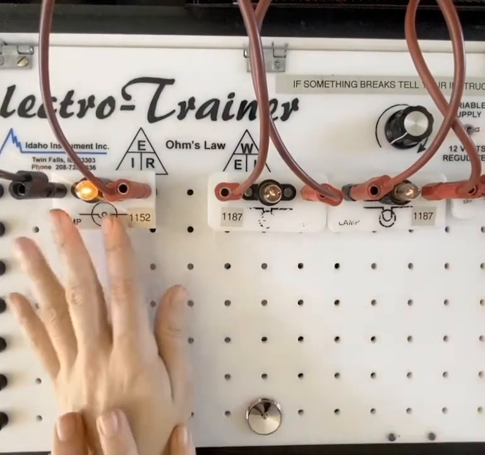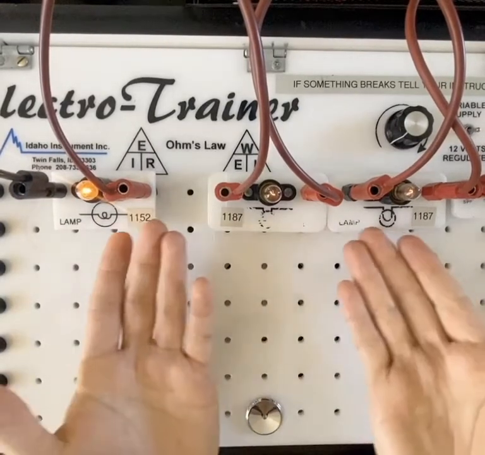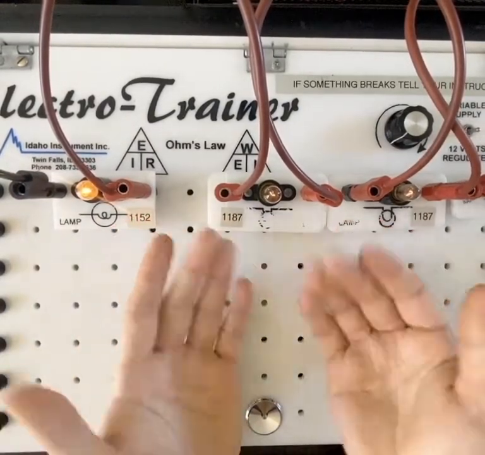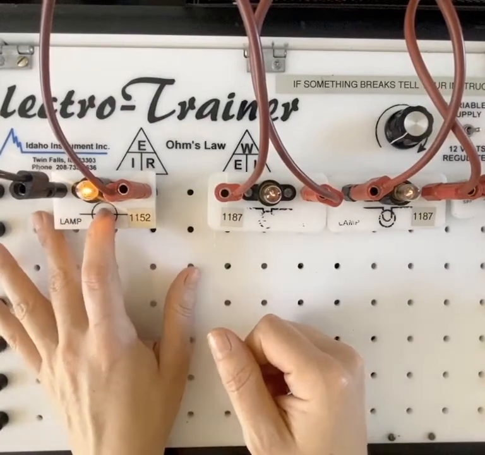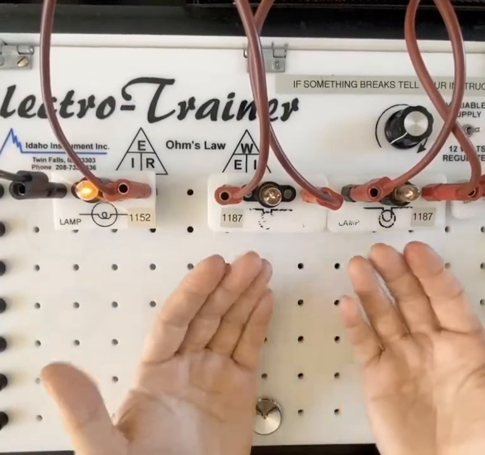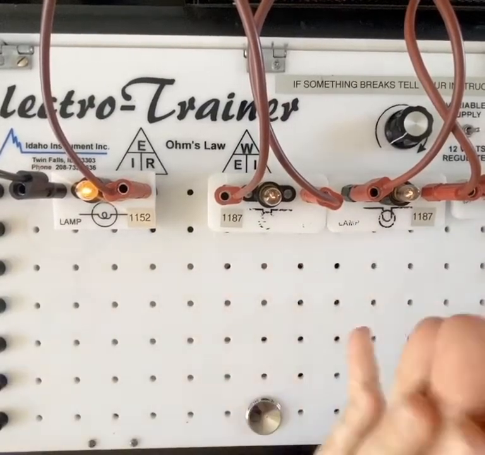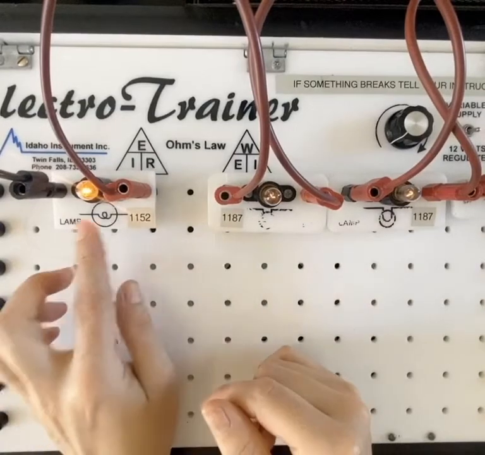So if I was to move this bulb over to the front here, then we would see the same exact results. This bulb would be the same brightness as it is right here, and these would remain the same brightness they are right now. So it doesn't have anything to do with where it's at in the circuit, but it has everything to do with the resistance value.